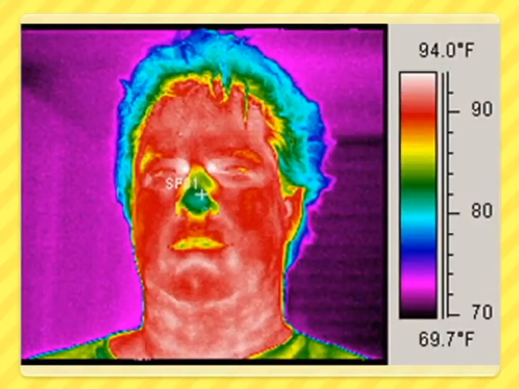Now, what's the hottest part of your body there? What's the coolest part of your body? Well, you can see the temperature on the right there. 94 degrees Fahrenheit, that's kind of red, and the violet part then is a little bit cooler. But you can see the nose and the lips tend to produce a lot of energy.